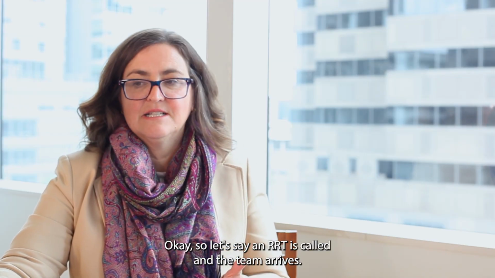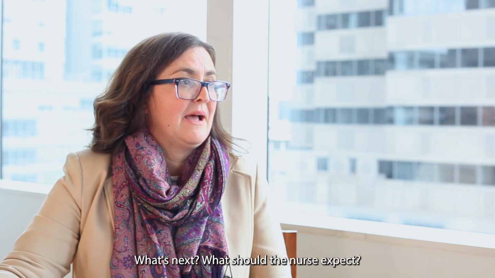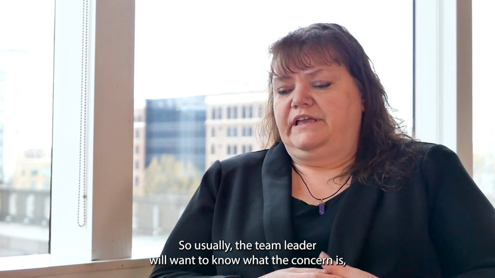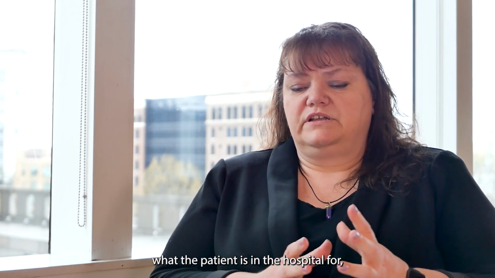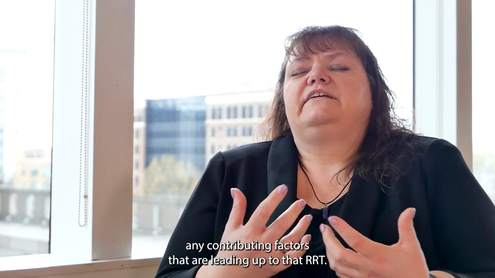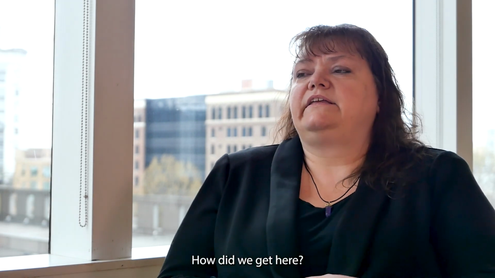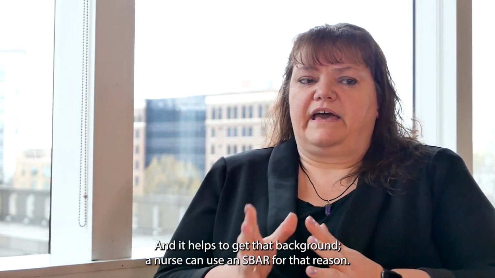Okay, so let's say an RRT is called and the team arrives. What's next? What should the nurse expect? So usually the team leader will want to know what the concern is, what the patient is in the hospital for, any contributing factors that are leading up to that RRT. How did we get here? And it helps to get that background.